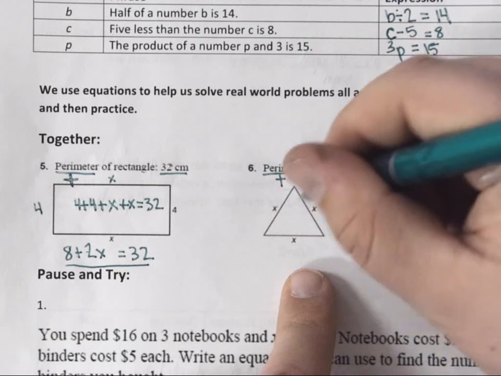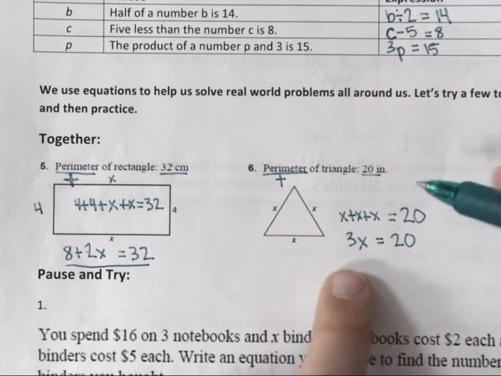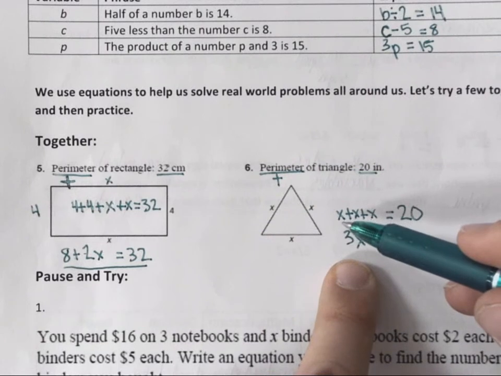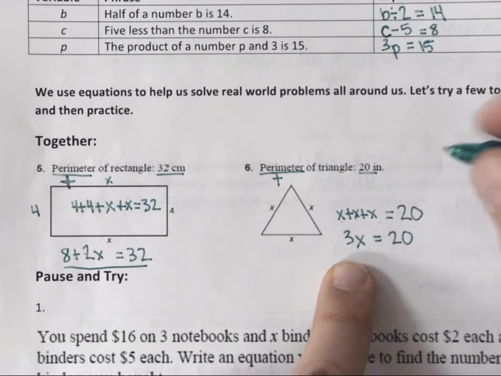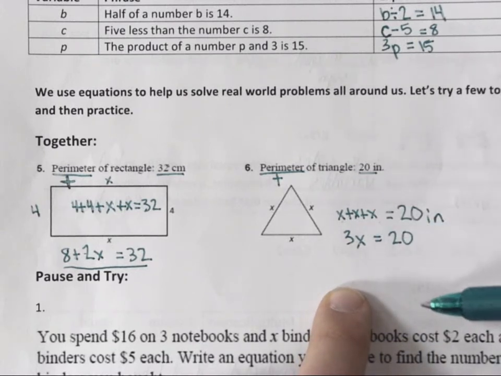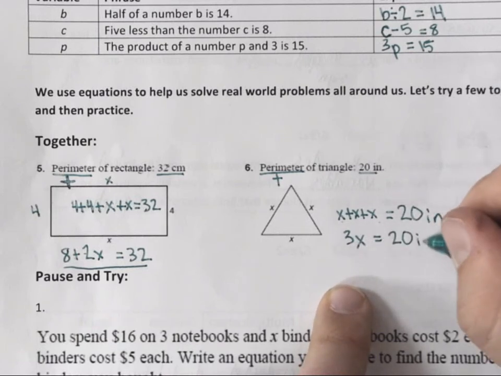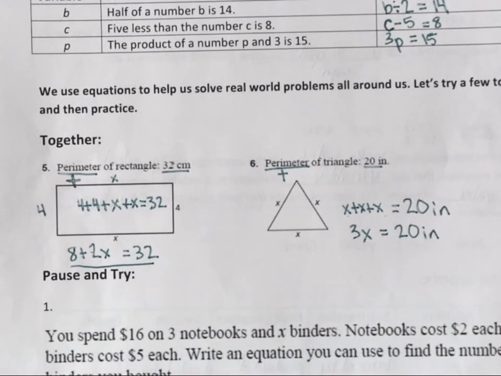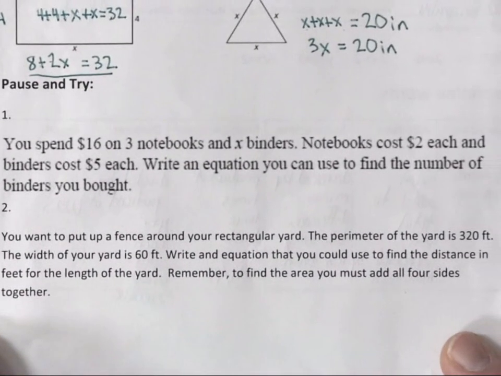So we have 3 sides to a triangle, and the perimeter equals 20. So if I'm going to add together all 3 sides, we get x plus x plus x equals 20 inches. Well, we know that x plus x plus x is the same thing as 3x. So we can rewrite that equation as 3x equals 20 inches. And that's your equation.